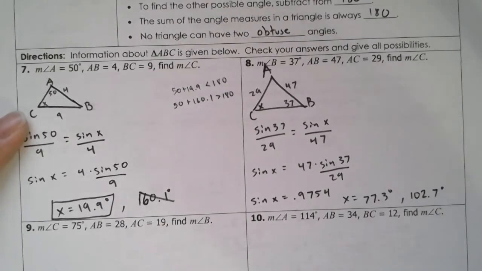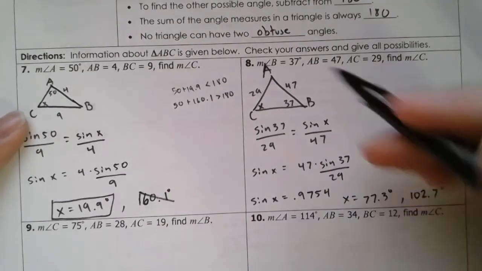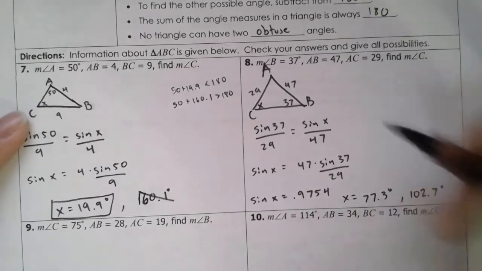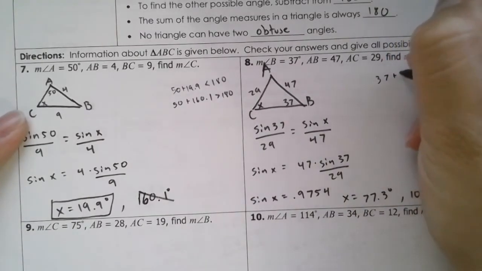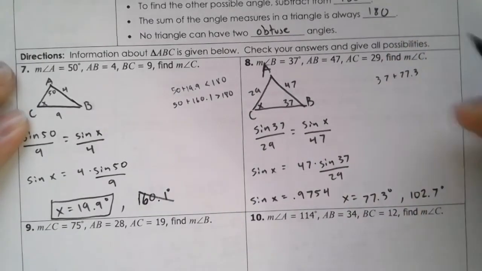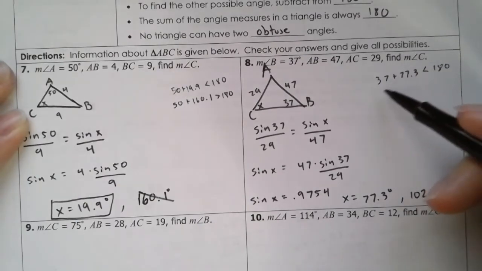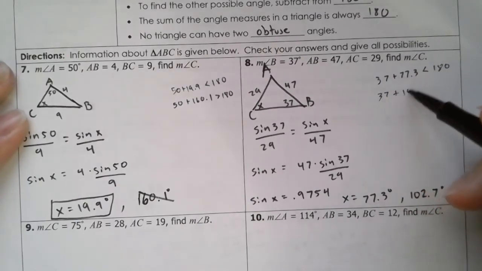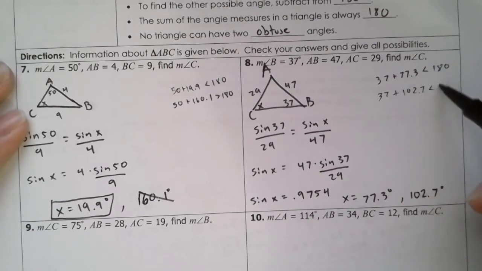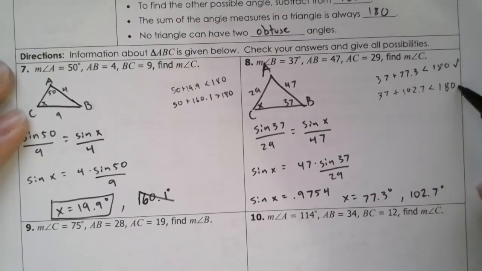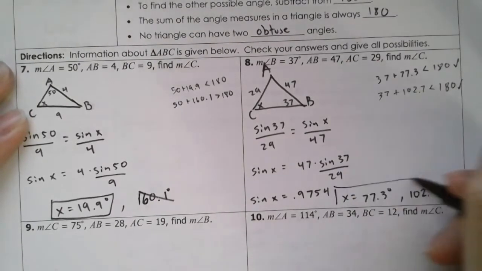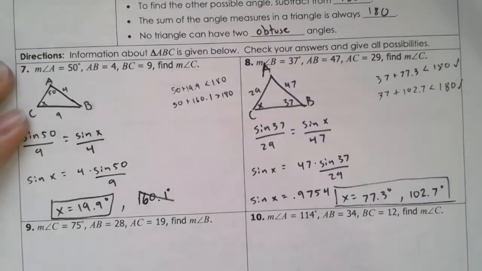So if you check both of these with the one that was given to us, 37 degrees, you can see that 37 plus 77.3 is less than 180, and then this time 37 plus 102.7 is also less than 180. So they both work, right? So then in this case, both of these will be solutions.